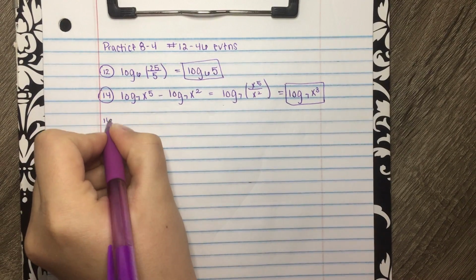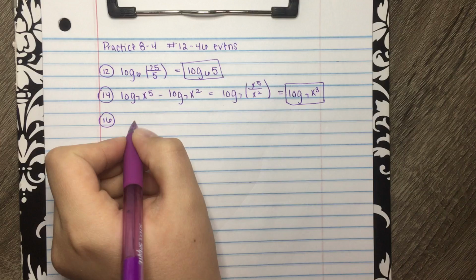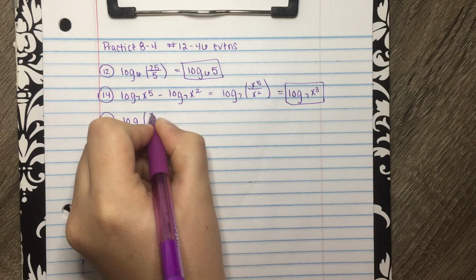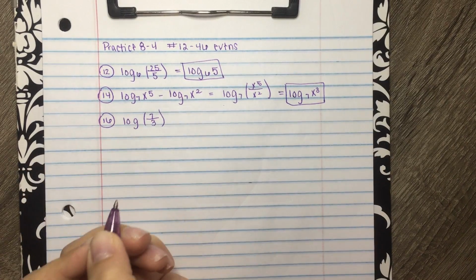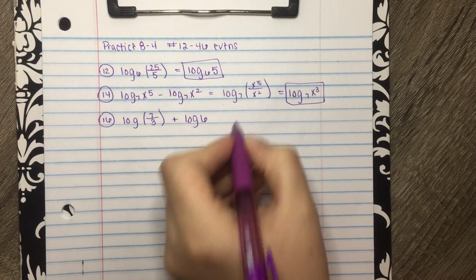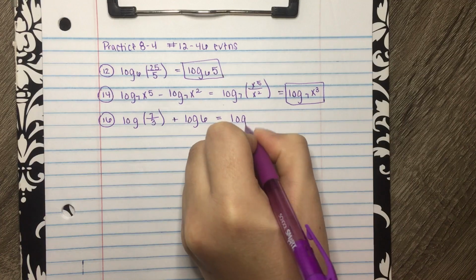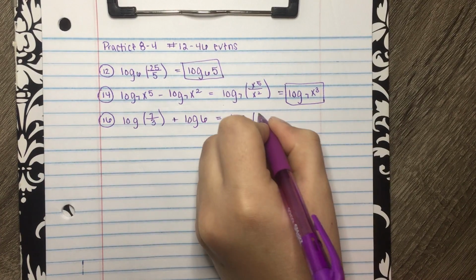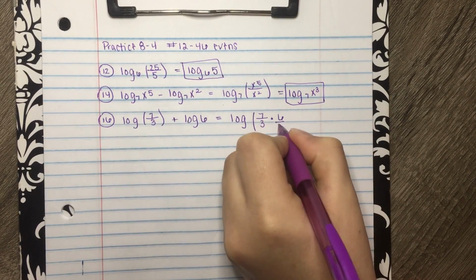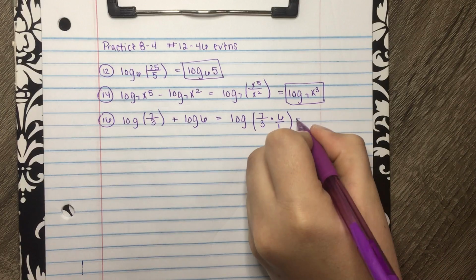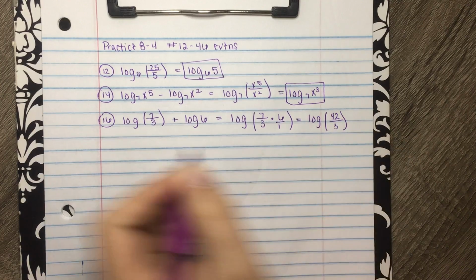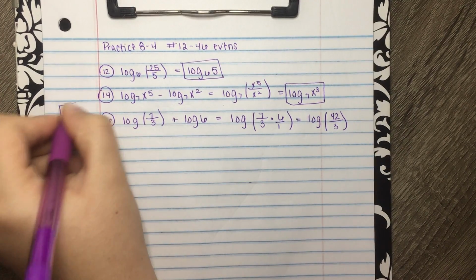All right, moving on to number 16. 16, we work left to right first. So first I'm going to do a quotient property with those first 2 logs. And then now I just have plus the log of 6. And then now we're going to do our product property, and I can multiply now by 6, but wait a second, that's 6 over 1. All right, and then we have log, and then 7 times 6 is 42. And then you can use a calculator. Miss Marflack will do it off to the side here.